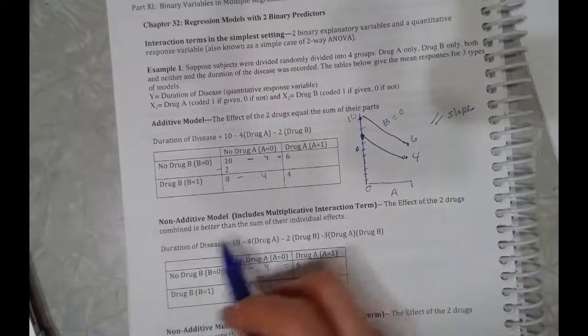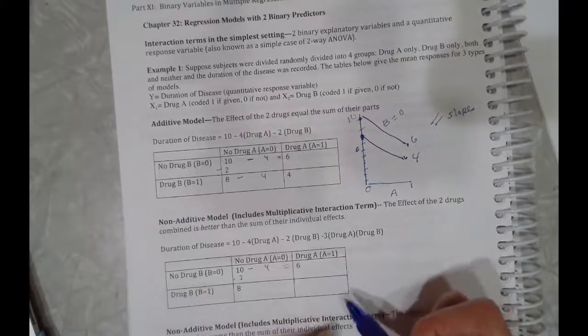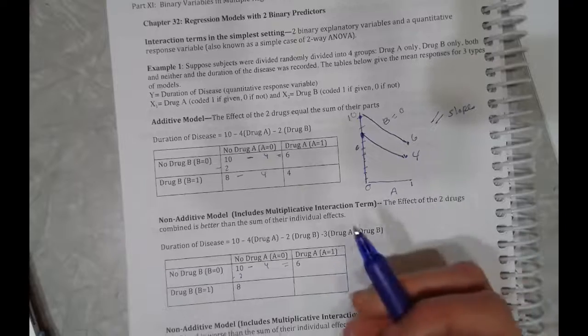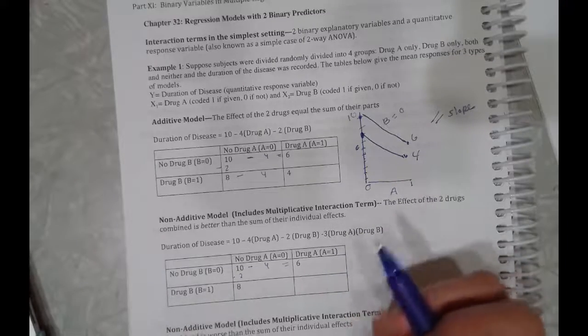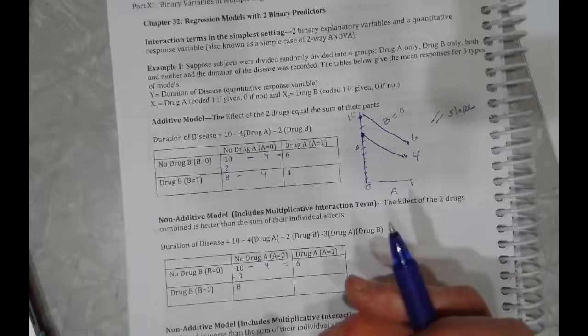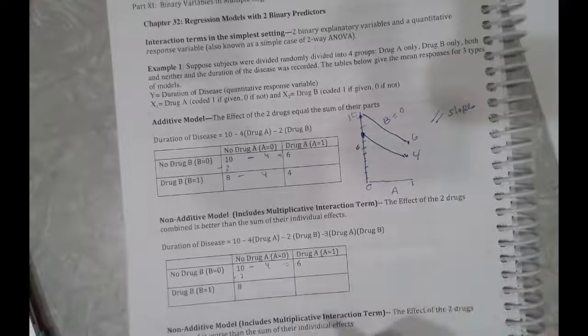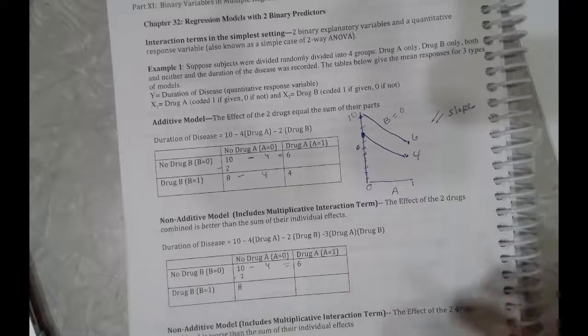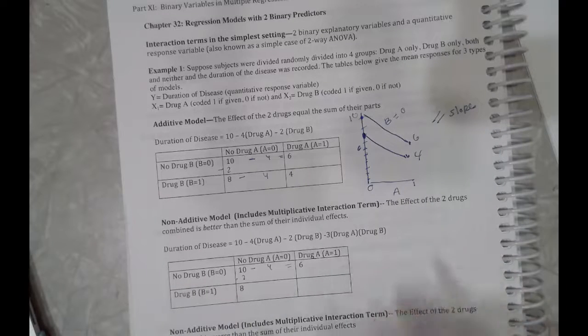The effect of the 2 drugs is better. It lowers the number of days you have the cold. You know how this happens all the time with drugs. You take 2 drugs together, sometimes they have a synergistic effect, more than the sum of their parts. Or more often they say, you're taking one drug, don't take another drug because they'll have a bad effect. So it's worse than the sum of their parts.